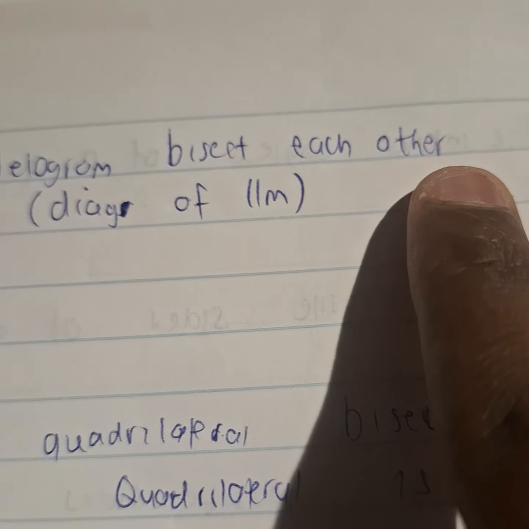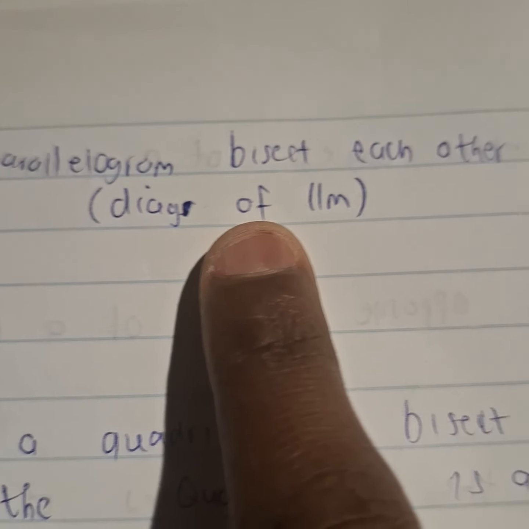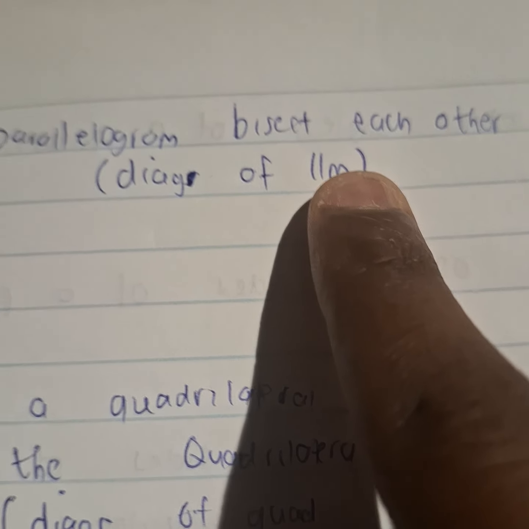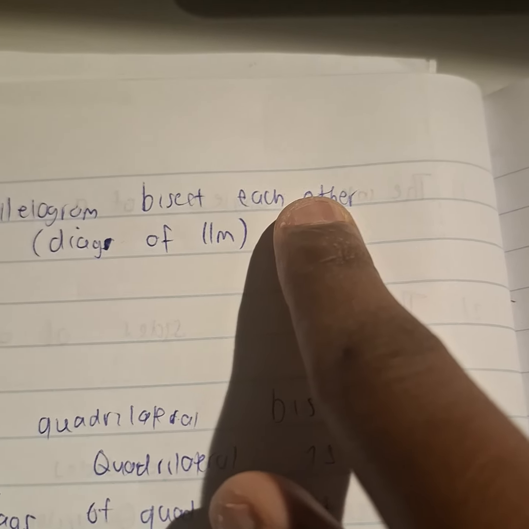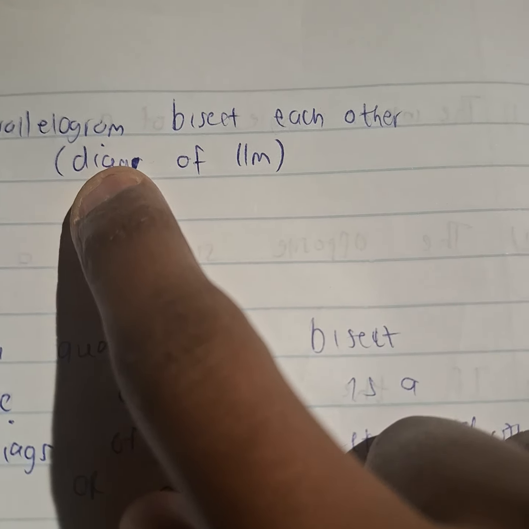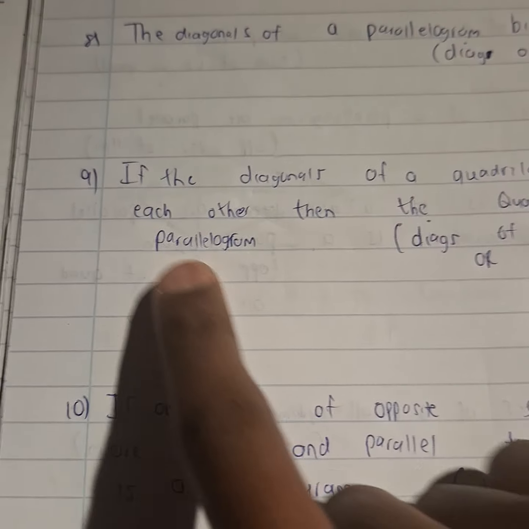The diagonals of a parallelogram bisect each other. Whenever we use that, we can write this reason, and that is diag of parallelogram. If ever we have to state that the diagonals of that parallelogram bisect each other, we can just simply write diag for diagonal, which is short for parallelogram.